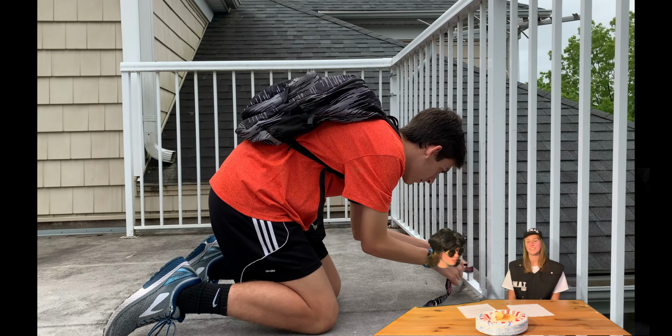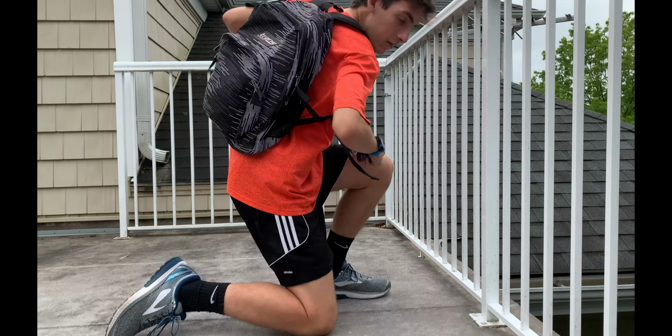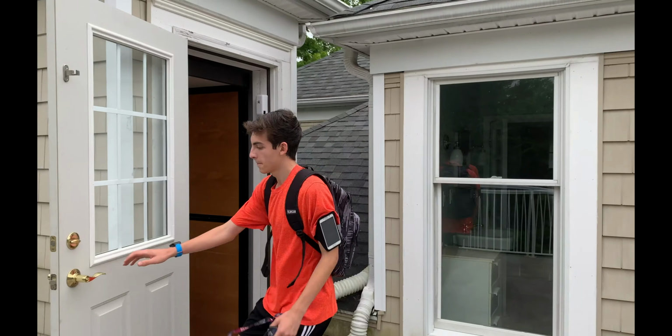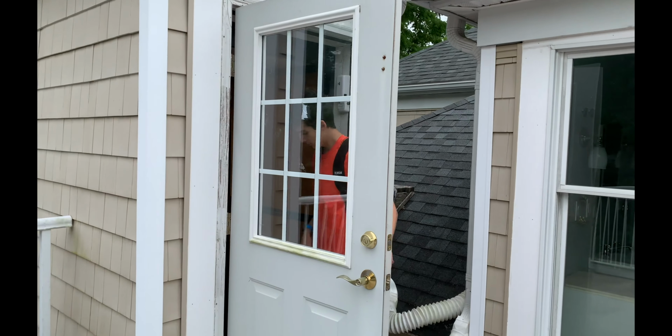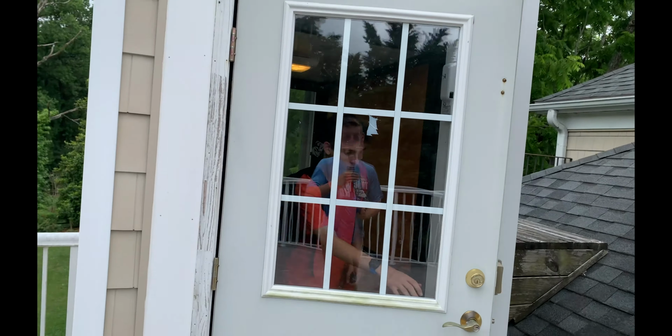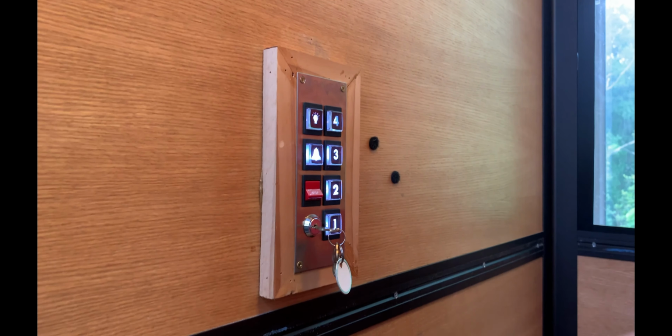He achieves the key. Man, he's going back down in the elevator? He must really feel weightless at this moment.